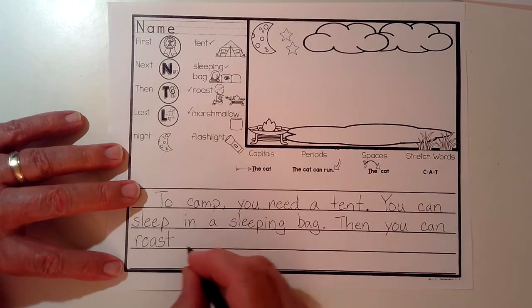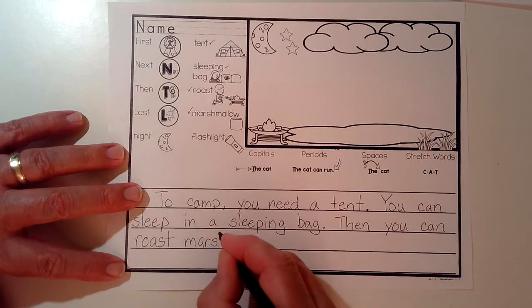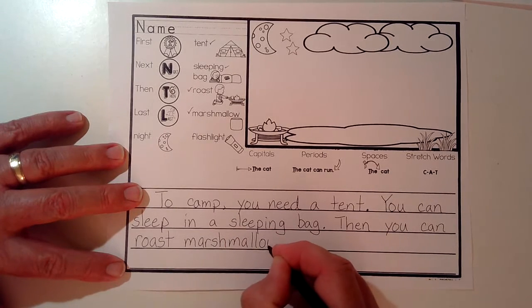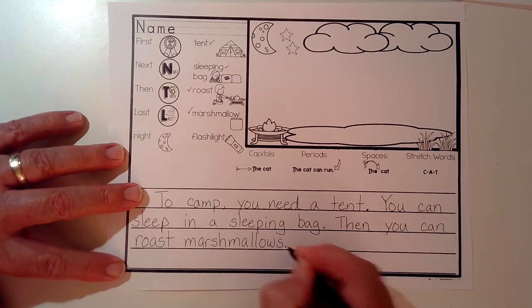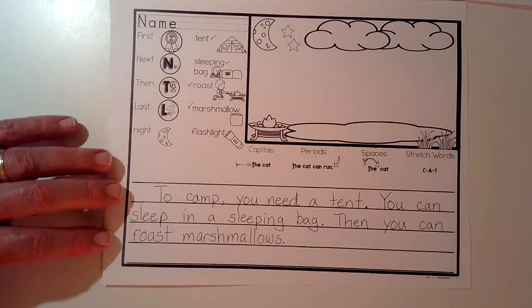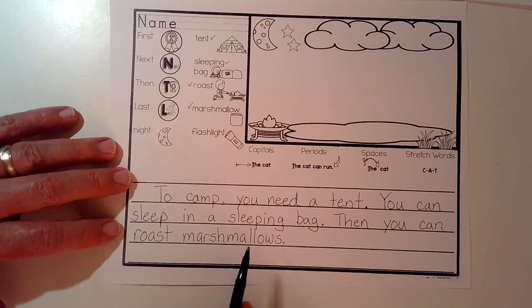Marshmallows. Okay. Then you can roast marshmallows.